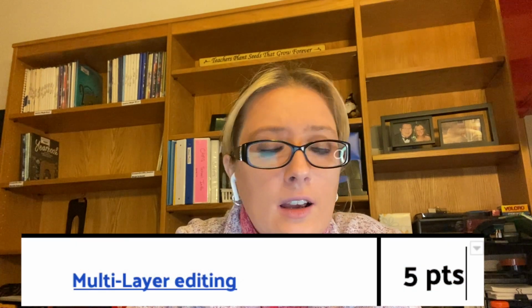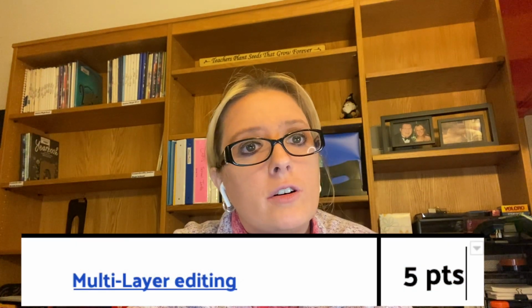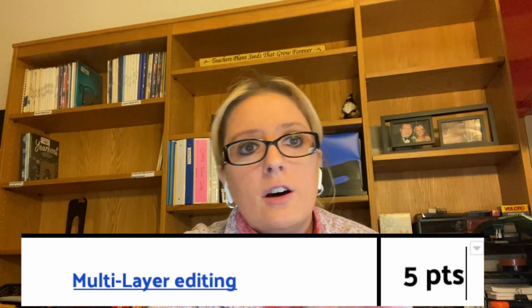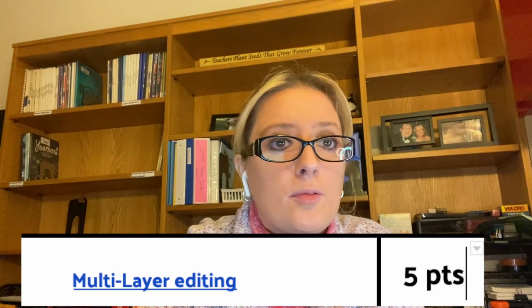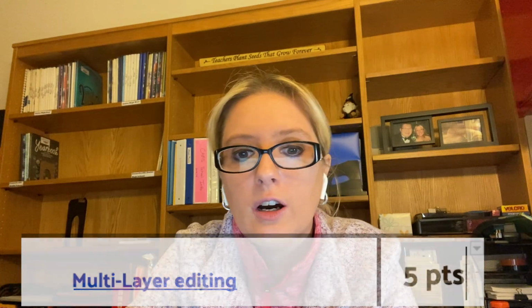Multi-layer editing. That's where you have multiple videos showing on your screen at one time. That could either be done through a side-by-side, or if you have different videos coming up in little squares on top of another image, that's totally fine.